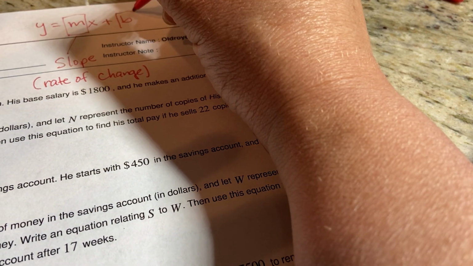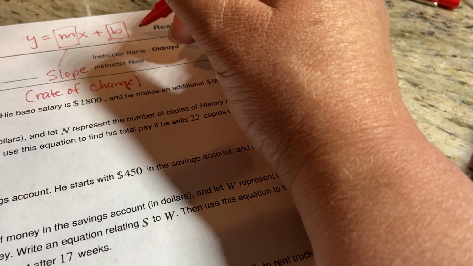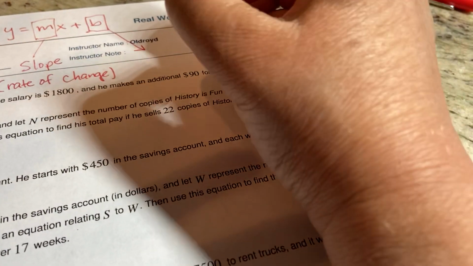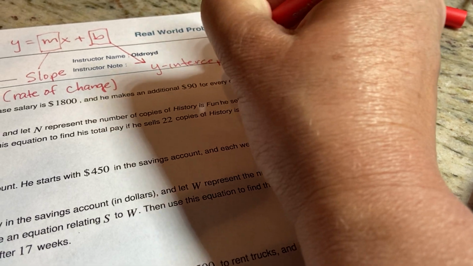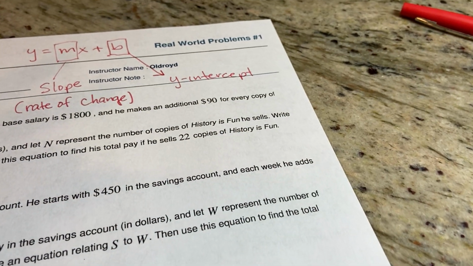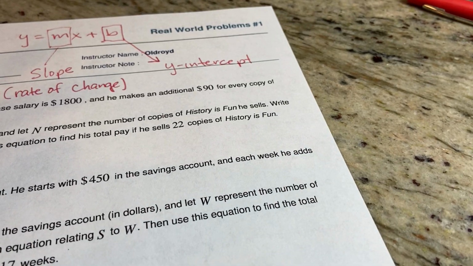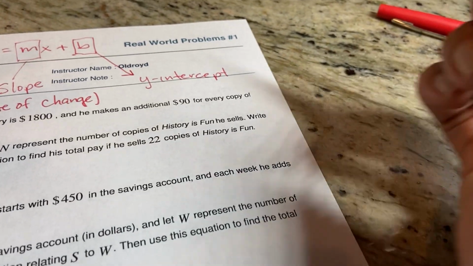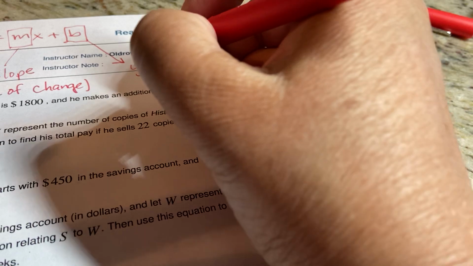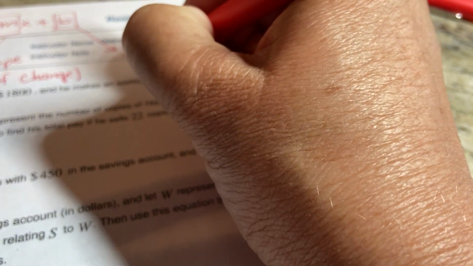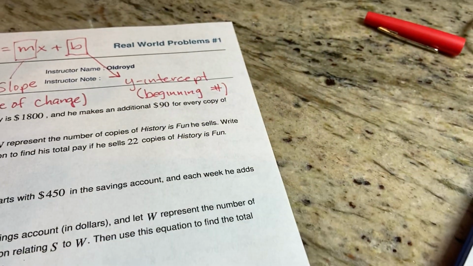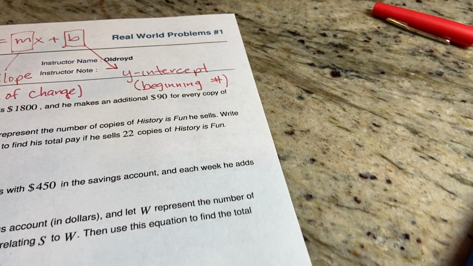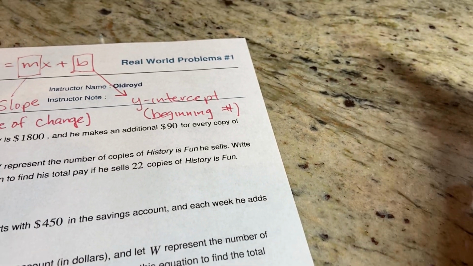Now this one right here, as you know, is the y-intercept. But on a story problem, they're not going to use the word y-intercept. It's more like the beginning amount or your initial amount. I'll put beginning number because I don't know what kind of number it's going to be. That's what you're looking for with those two.